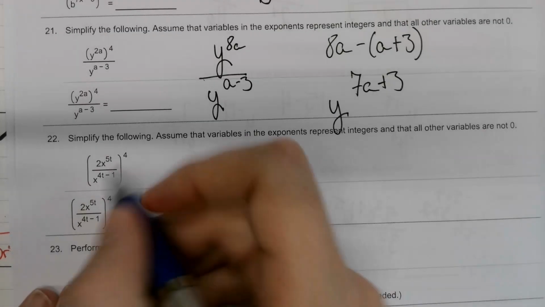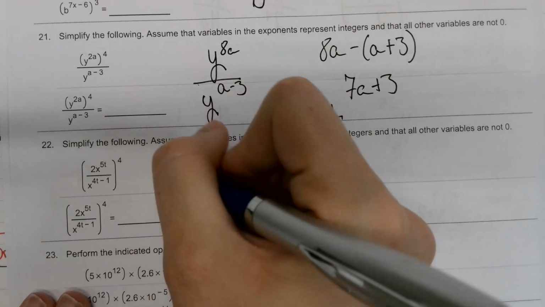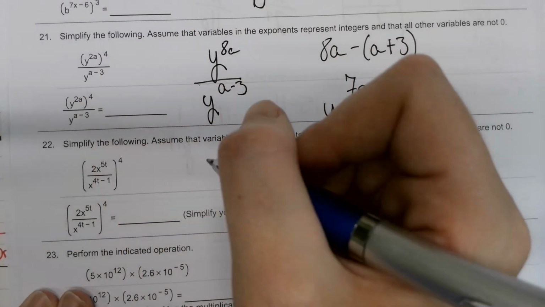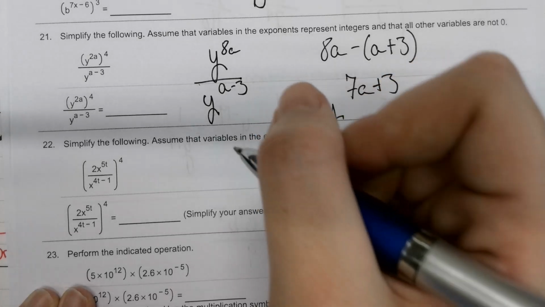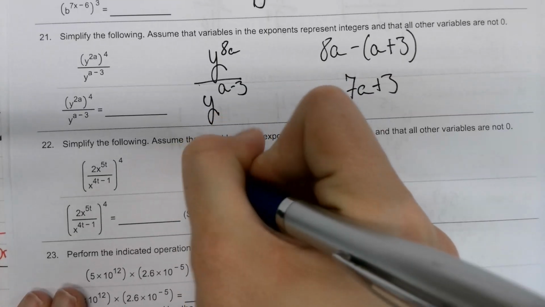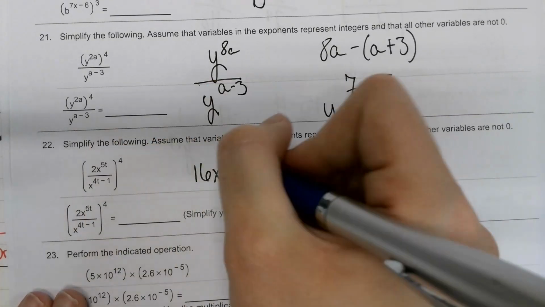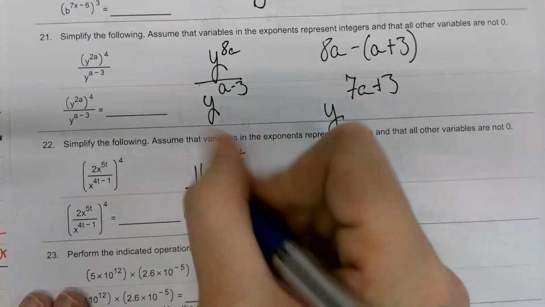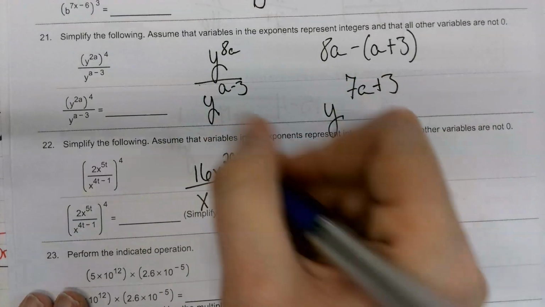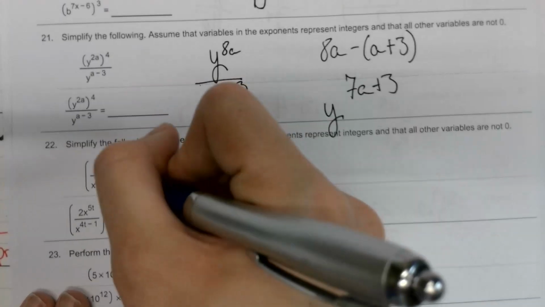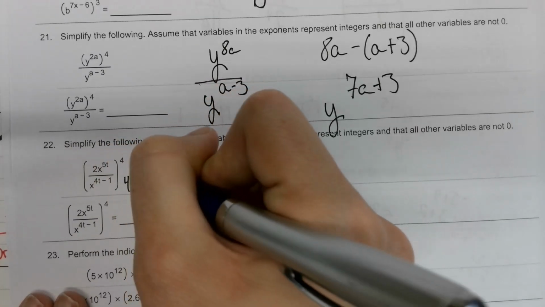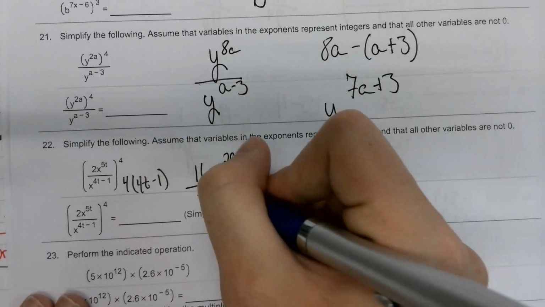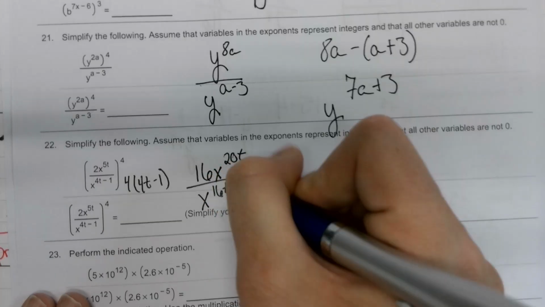Okay, so we have to remember that 2 is going to go to the 4th power as well. So 2 times 2 is 4, times 2 is 8, times 2 is 16. x, and 5t times 4 would be 20t. And then we'd have x, and 4 times 4t minus 1, so 16t minus 4.